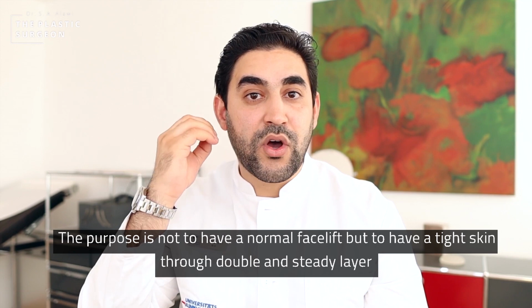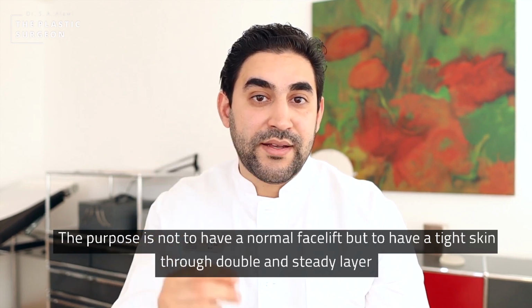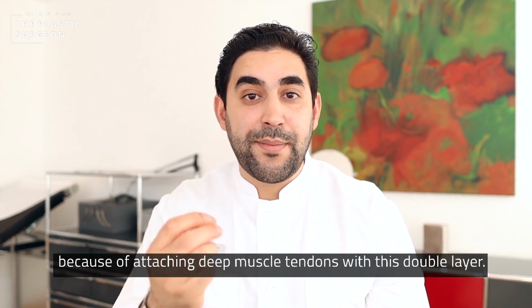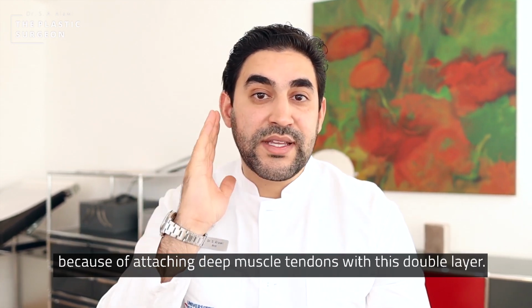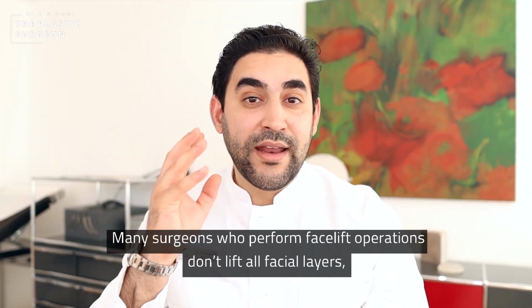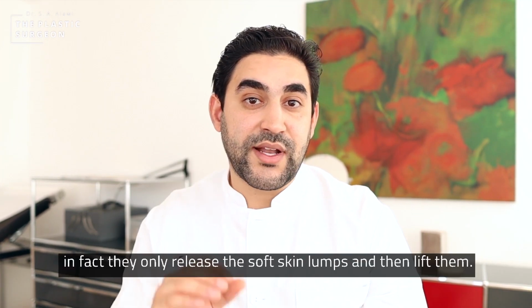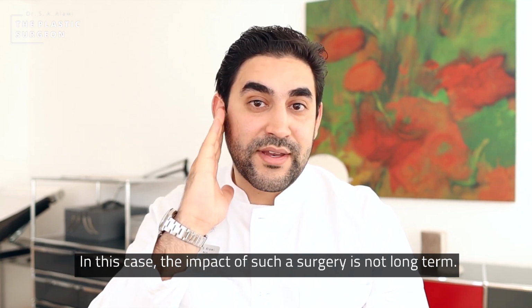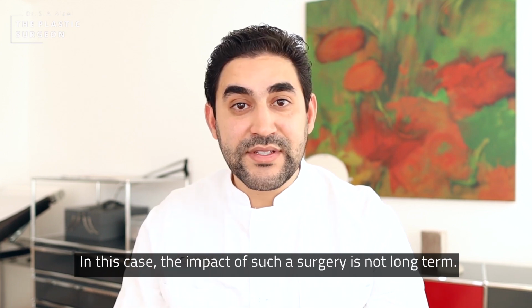The purpose is not to have a normal facelift, but to have a tight skin through a double and steady layer, because of attaching deep muscle tendons with this double layer. Many surgeons who perform facelift operations don't lift all facial layers. In fact, they only release the soft skin lumps and then lift them. In this case, the impact of such a surgery is not long-term.